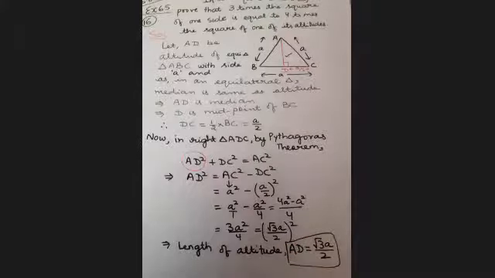Yes, beta. Now I want you to notice one thing. Please make a note here. I don't have space, I'm writing here. We saw that the length of the altitude of an equilateral triangle is root 3 by 2 A in this case.